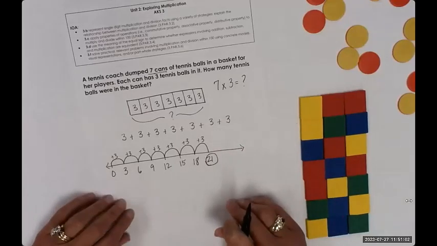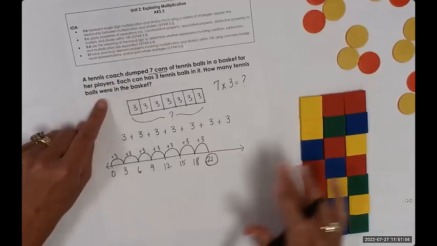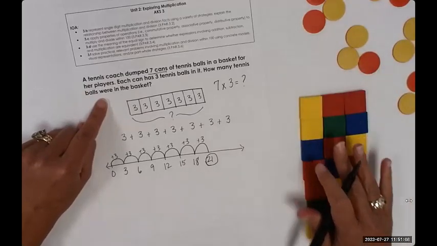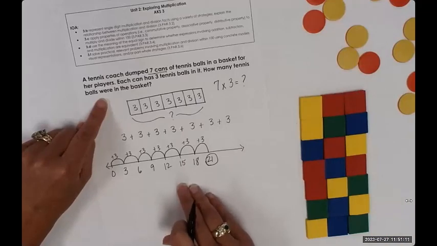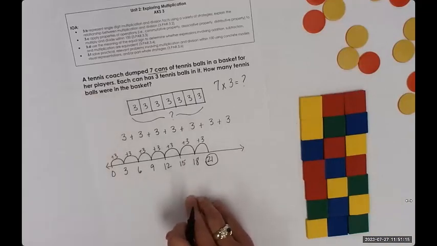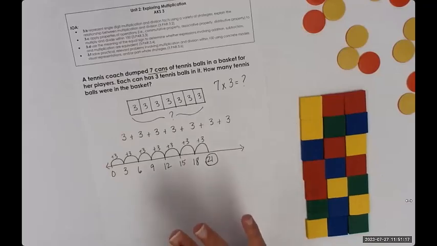So we have solved this problem using 3 different strategies: the equal group strategy, the array strategy, as well as the skip counting strategy on a number line. Those are all initial strategies your students will engage in to establish the meaning of multiplication and learn how to represent it.